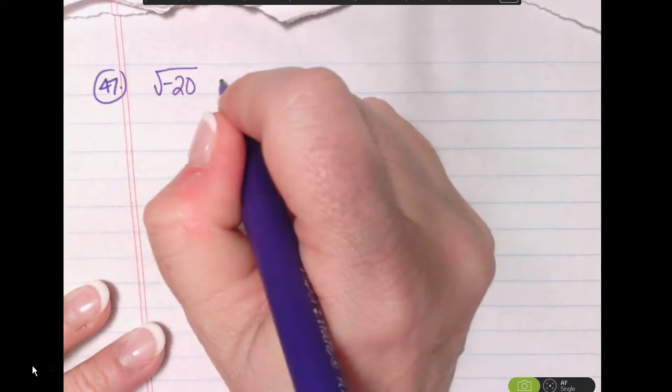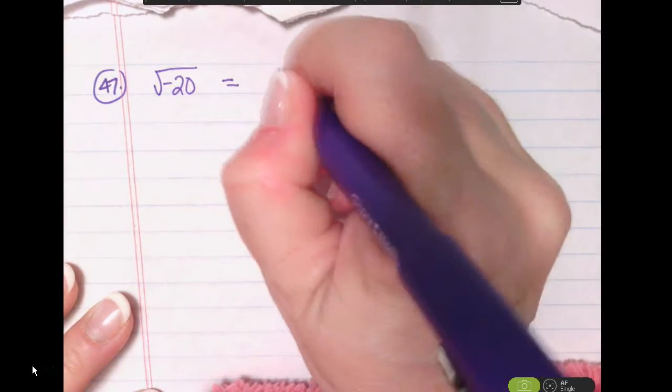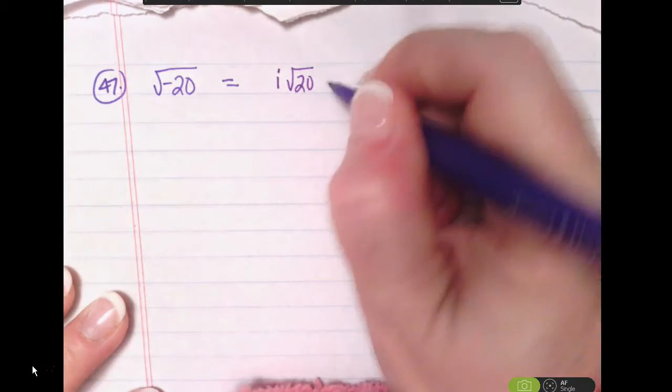Number 47 is next. It's the square root of negative 20. So first thing, I am going to write that out as a simplified number. So I'm going to take the i and put it outside of the radical 20.